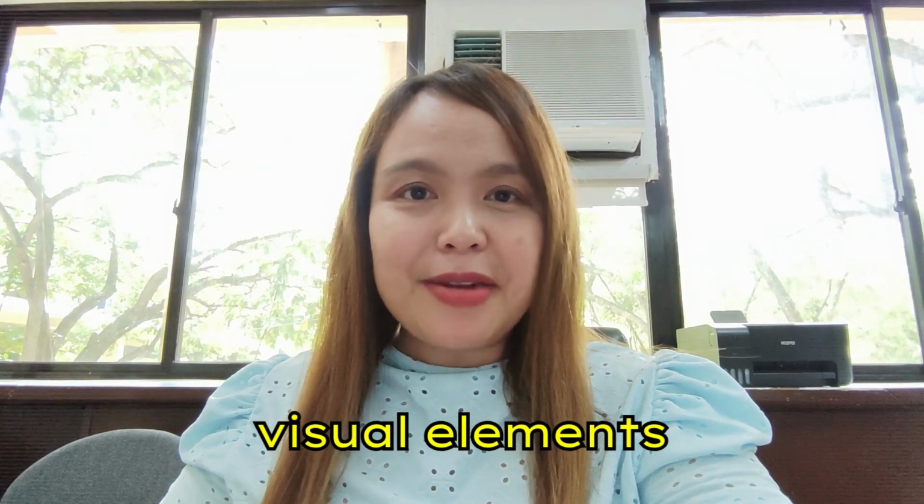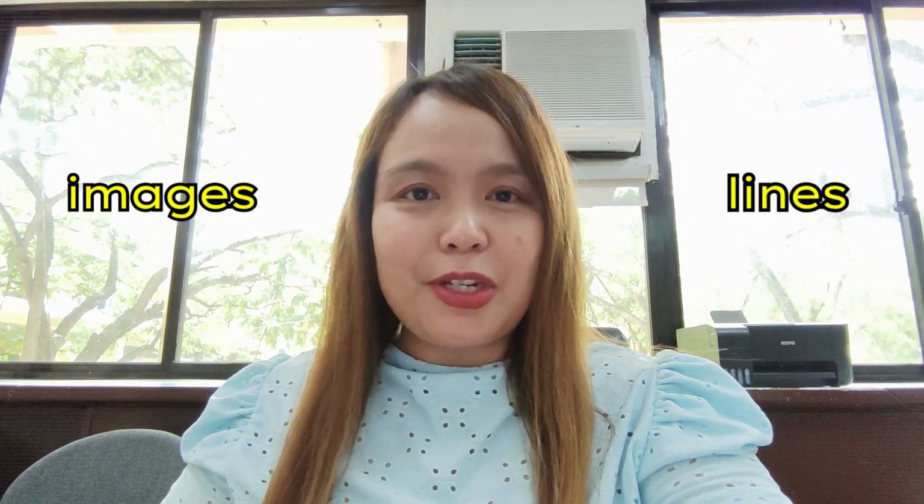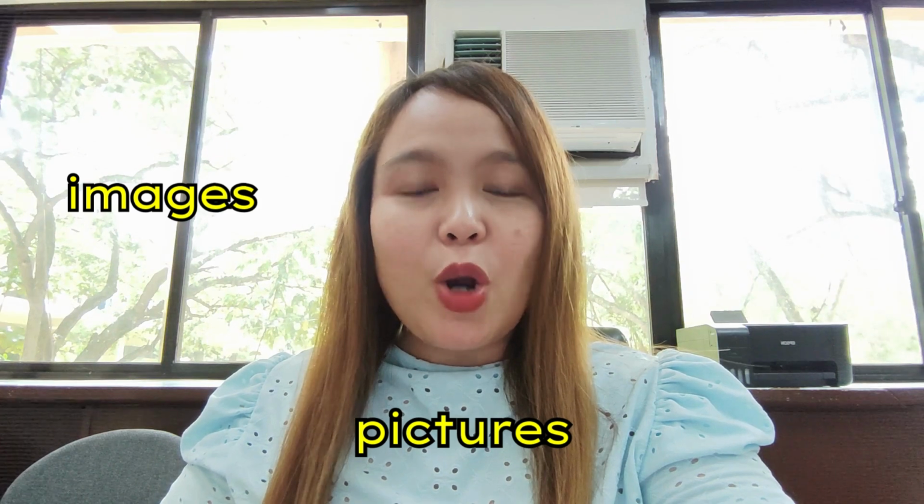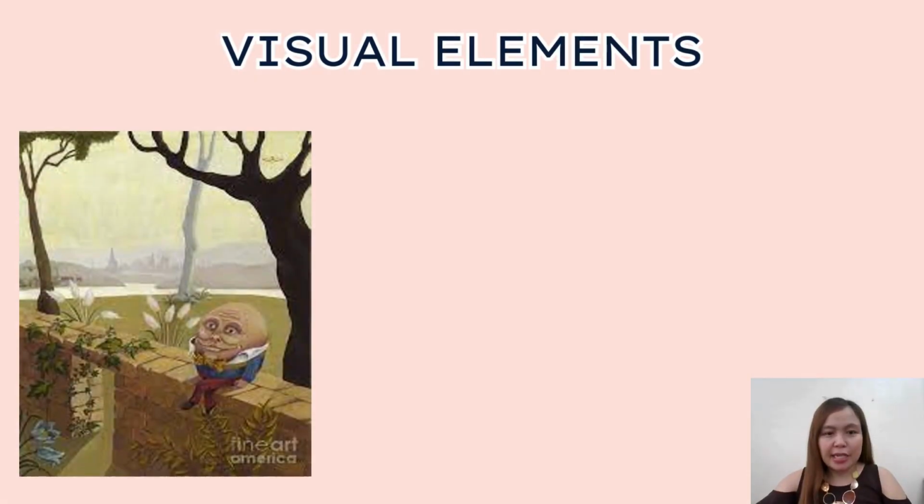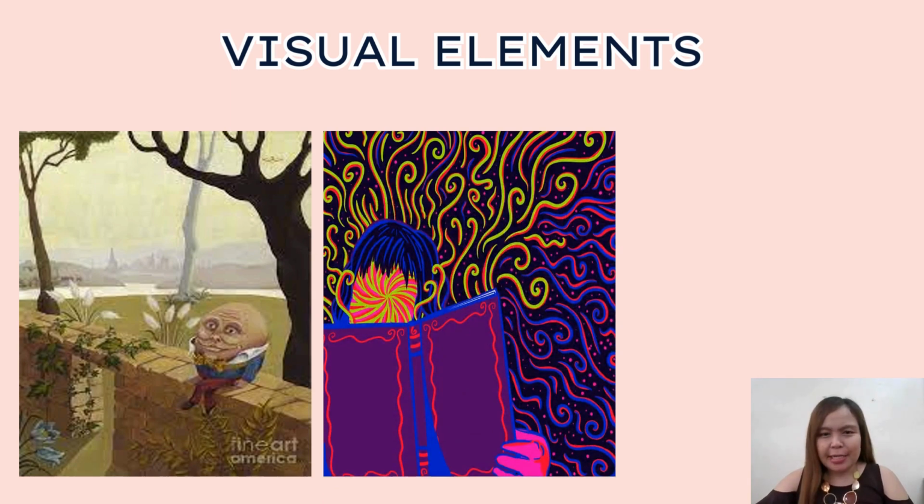Visual elements, on the other hand, make use of images, lines, and pictures to narrate a story or to help readers understand a literary piece. Here are some examples. Take a look at these pictures. Pay attention to the wall on which Humpty Dumpty sits, and take a look at what you can find at the back. All those yellow, purple, blue, and red squiggles that seem to be emanating from the book.